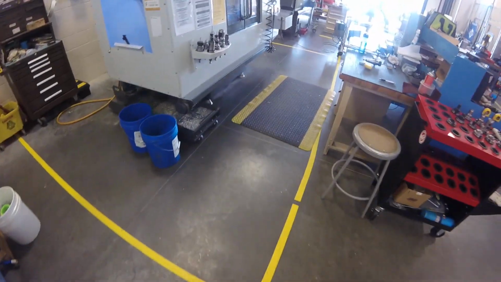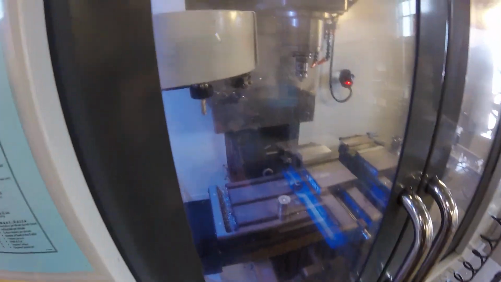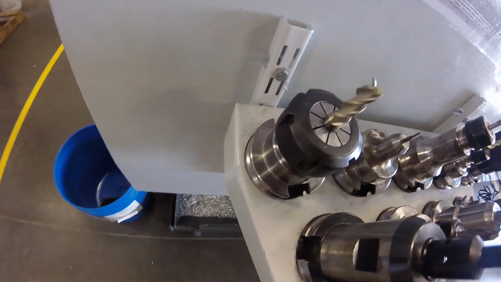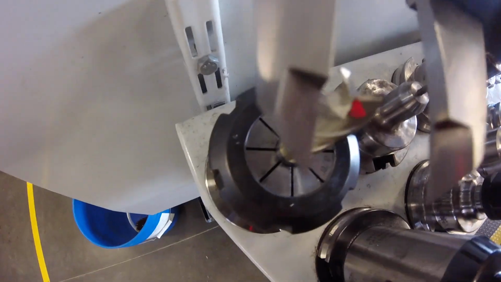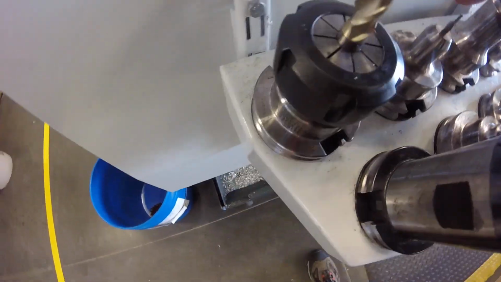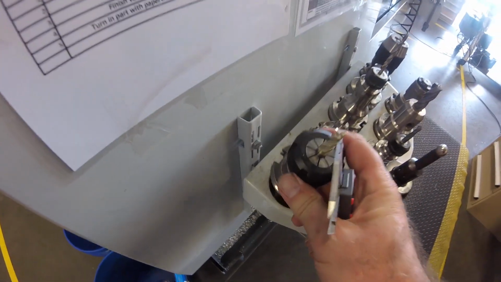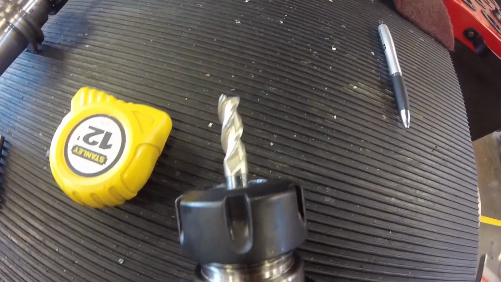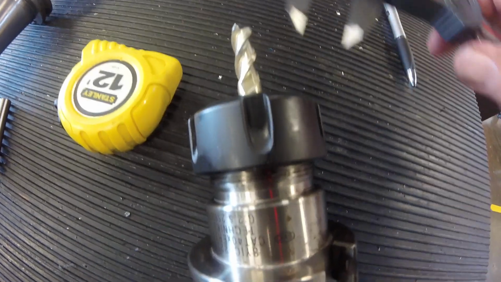Alright, so if I'm measuring tools, like the first tool will be end mill, we always leave the face mill in tool 1, so that should be a given. This is our 3-flute end mill, and 3-flute tools are very hard to measure across. So if I take the tool, put it here, and you don't want to drop these tools, these carbide tools will just shatter.